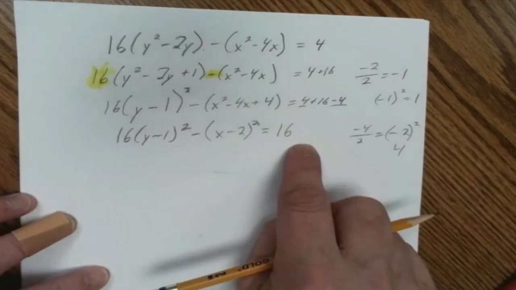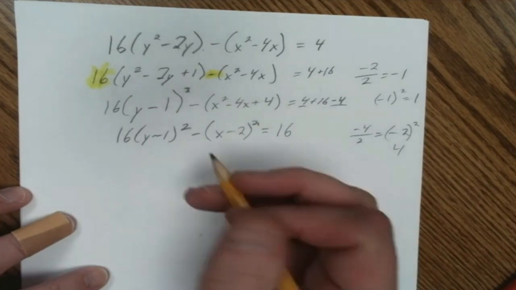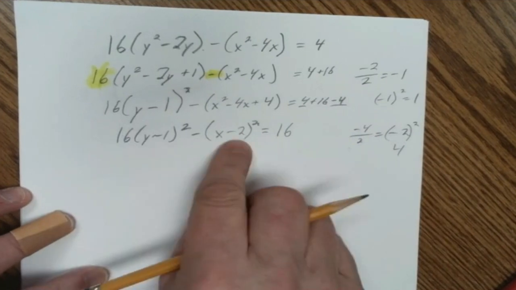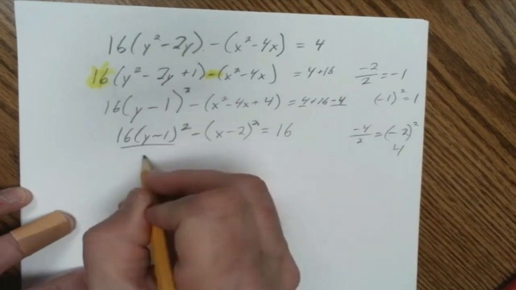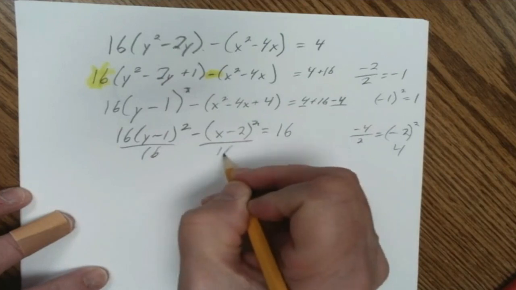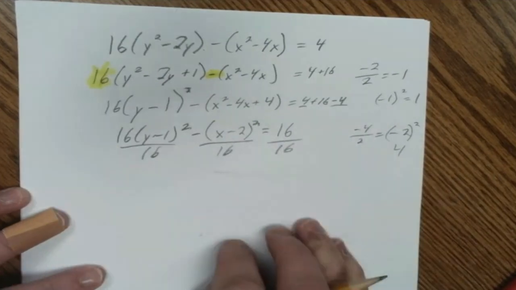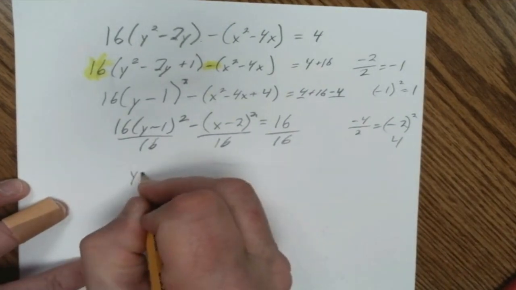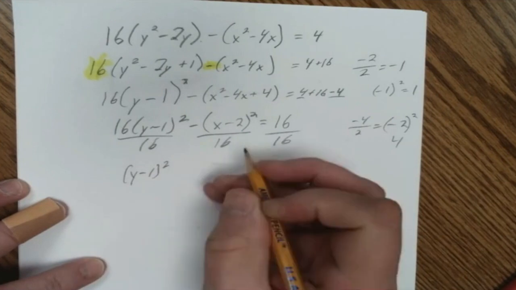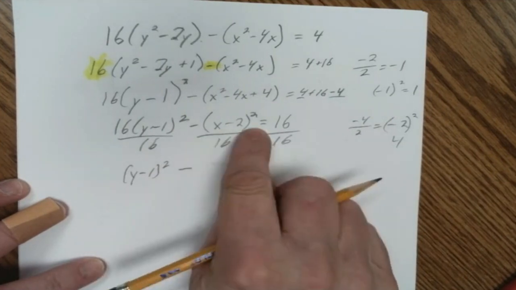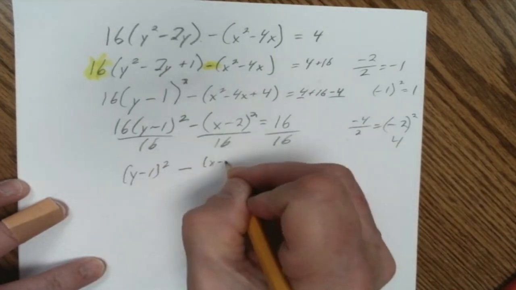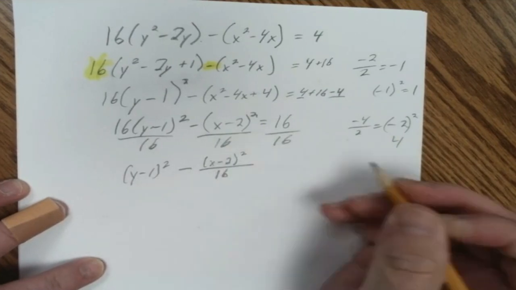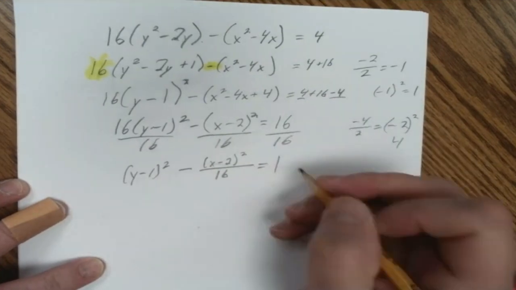So I'm not quite to the equation of a hyperbola. I've got to divide everything by 16, because I need this to be just the y and the x on top. If I divide everything by 16, that means I have to divide this by 16, because I've got to divide everything on both sides by 16. So this just becomes y minus 1 squared minus x minus 2 squared over 16 equals 1.